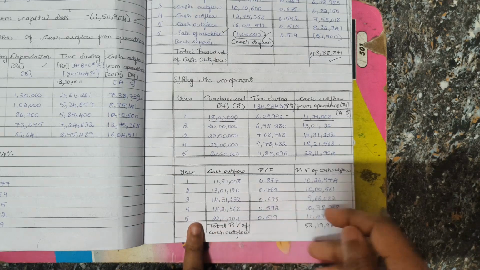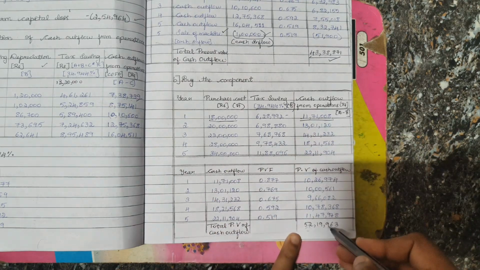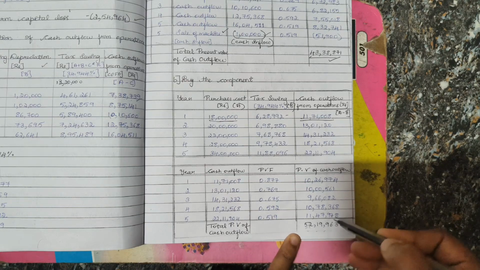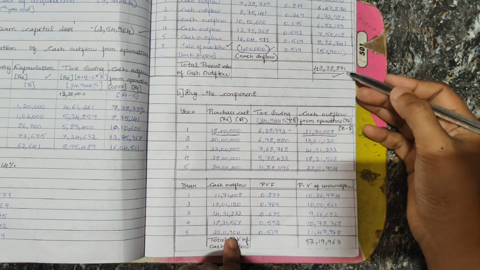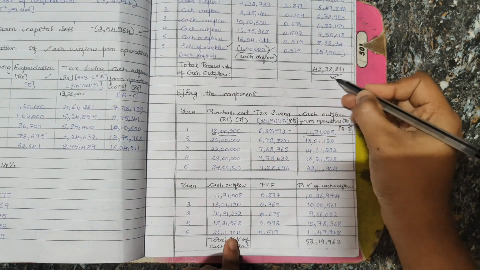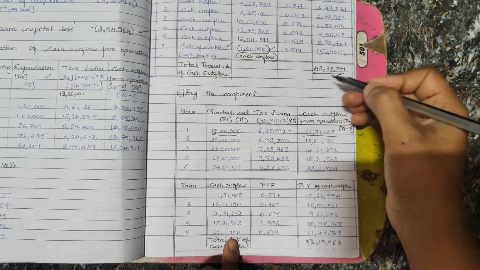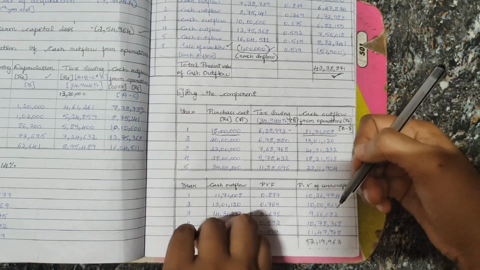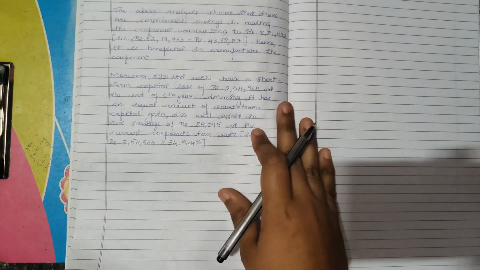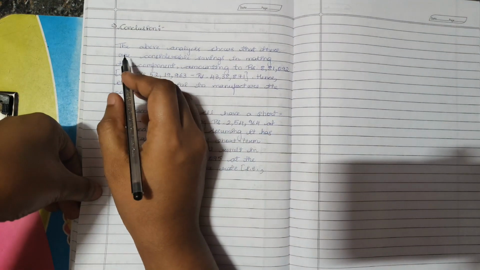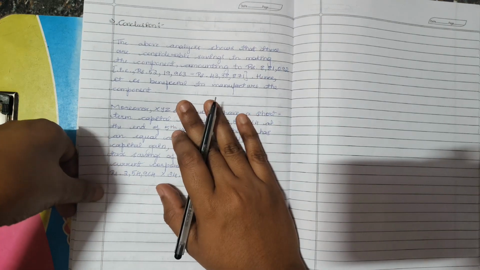When you multiply each, the total cost incurred for buying the component is 52,19,963. When you compare both, which is costing you less? Make the component is costing you less compared to buy the component. So let us see the conclusion part. Conclusion part is very important. We should also consider the short-term loss in this conclusion part.